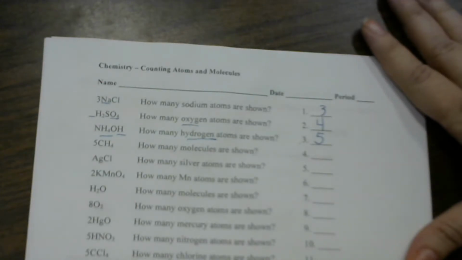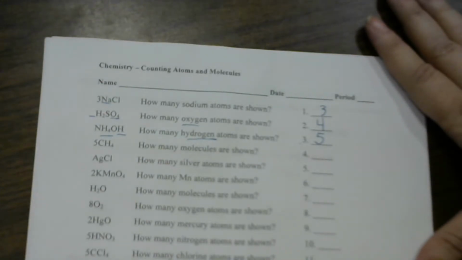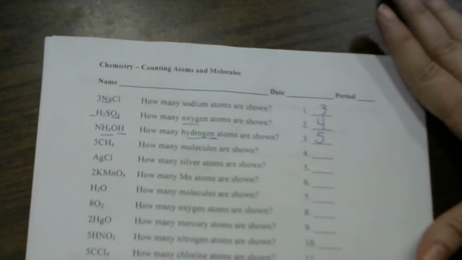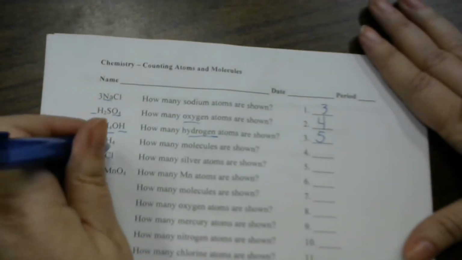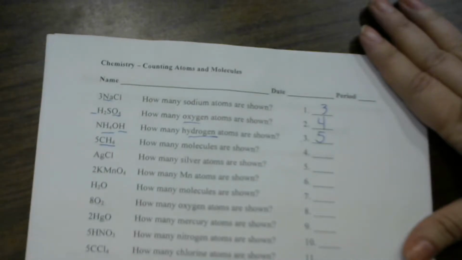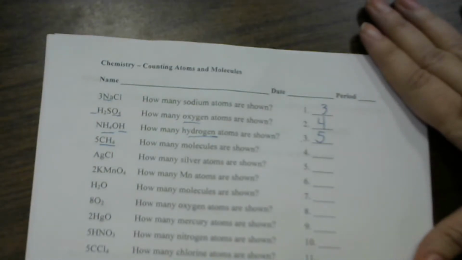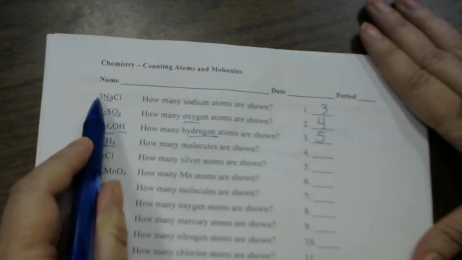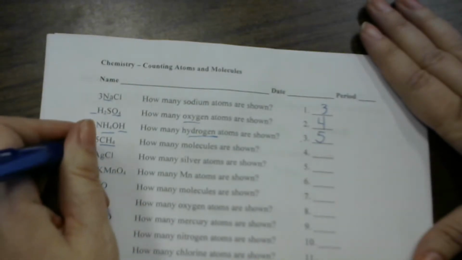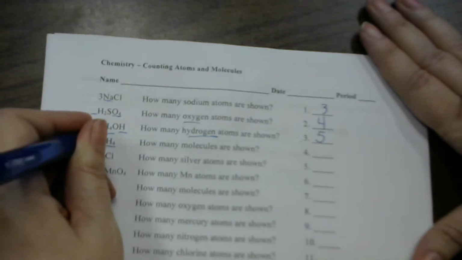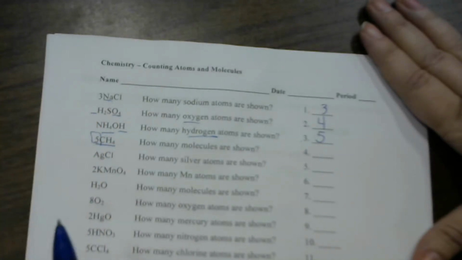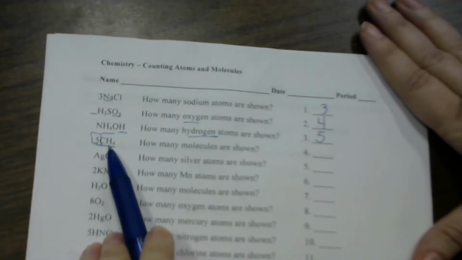All right, for the next one, how many molecules are shown? So when we're talking about a molecule, we're talking about the whole thing. All right, so the whole thing is the molecule. And we were saying up here that when you have a coefficient right there, that goes for everything over here.